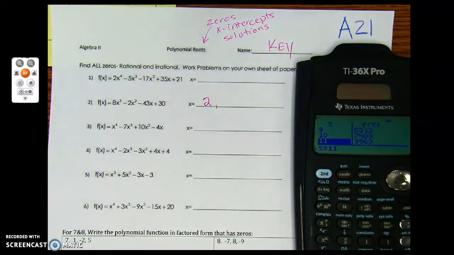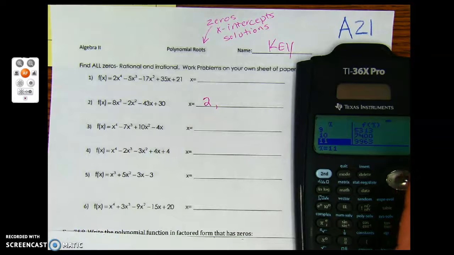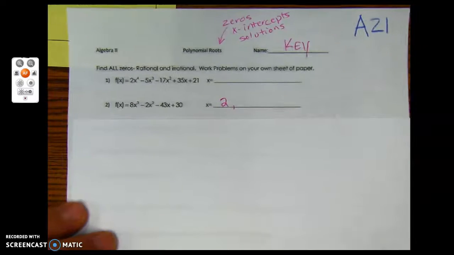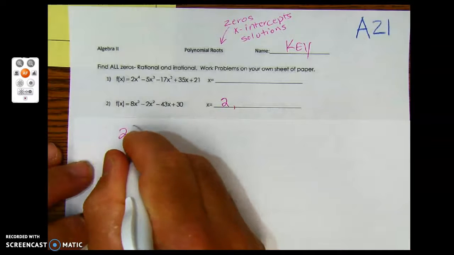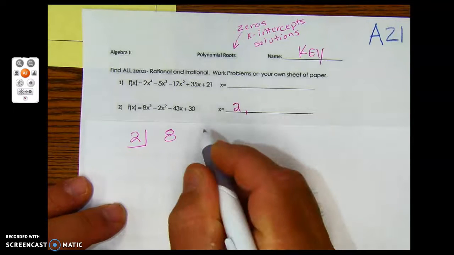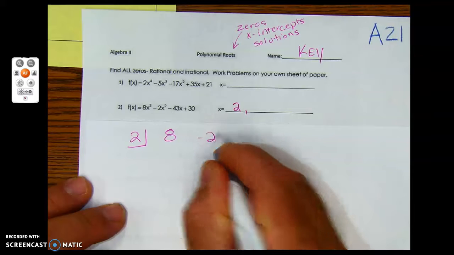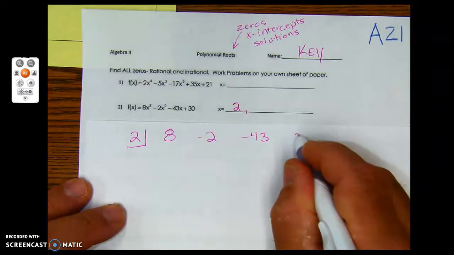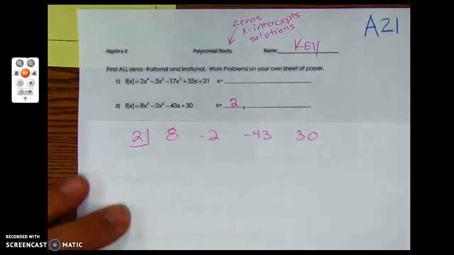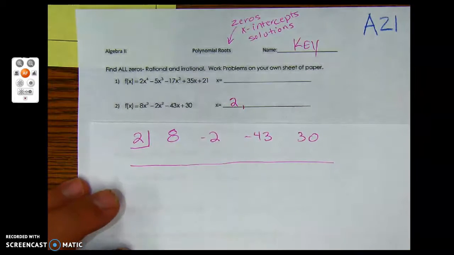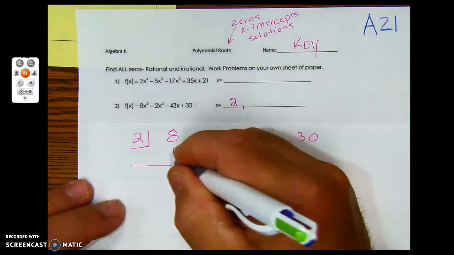In the notes, it said the next thing you need to do is synthetic division. So I'm going to come down here. I'm going to take 2 and put it in the box. Take 8, -2, -43, 30. Did I need any placeholders? No, I didn't, because there were no missing terms. What's the first thing we do? We bring down the 8.